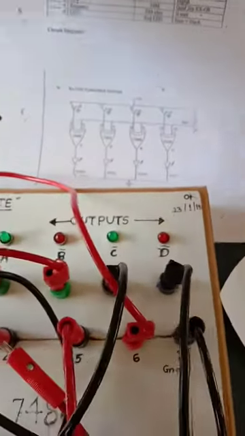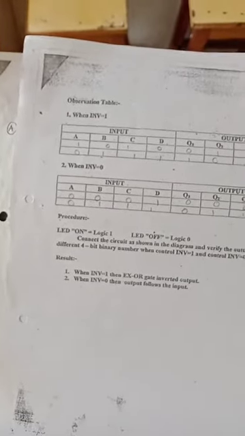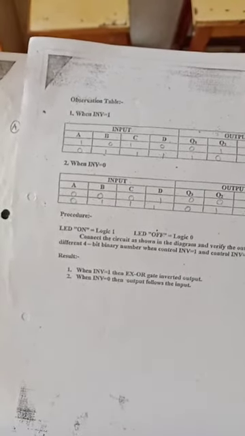Then take another example. When inputs are 0 0 0 1, then what will be the output? Output will be the same, 0 0 0 1.